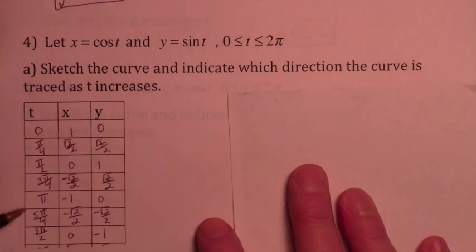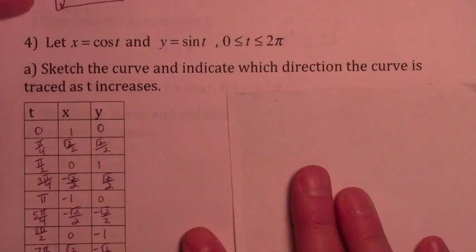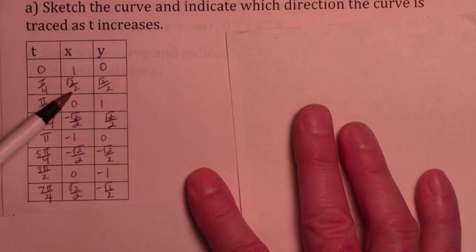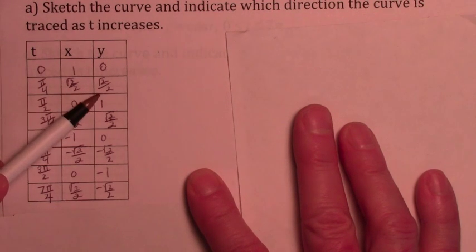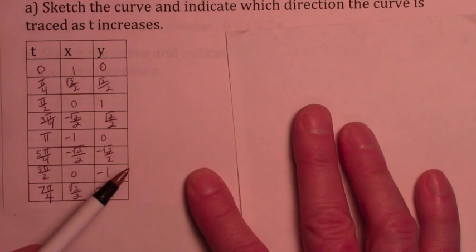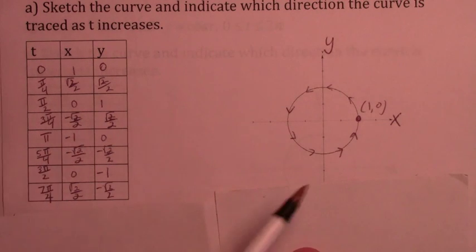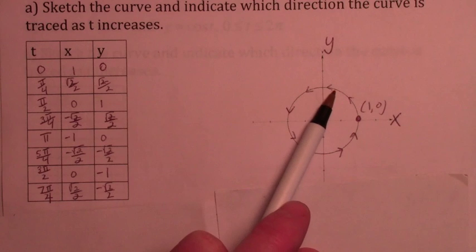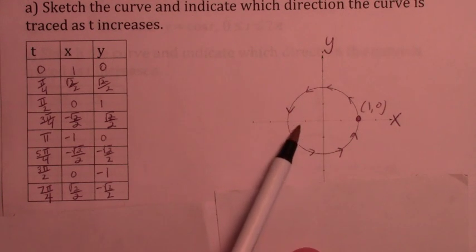If you were to pick some more points, I didn't pick every single point, but I'm just picking the pi over 4s. You could get these points, for example, at pi over 4, the cosine of pi over 4 is radical 2 over 2, and so is the sine, radical 2 over 2. If you were to plot these, you start off when t equals 0 at (1, 0), and notice that as you move around, you're moving around counterclockwise.